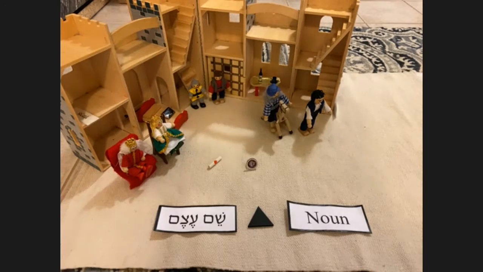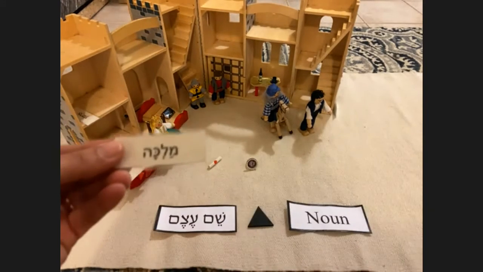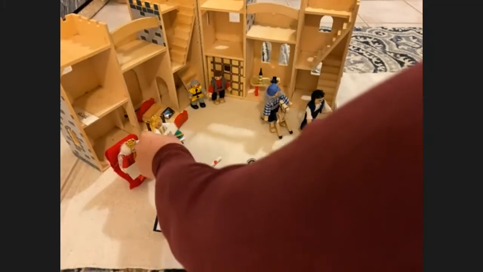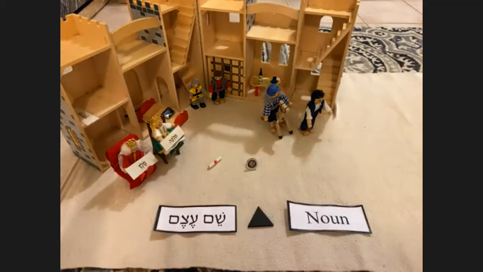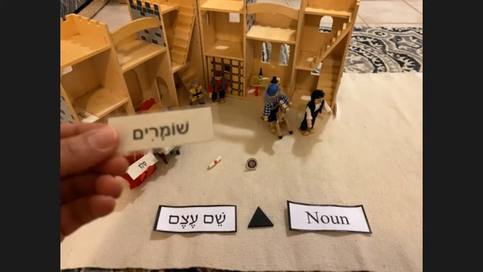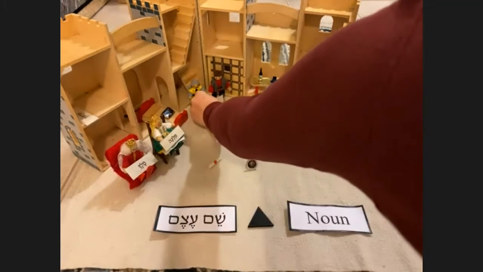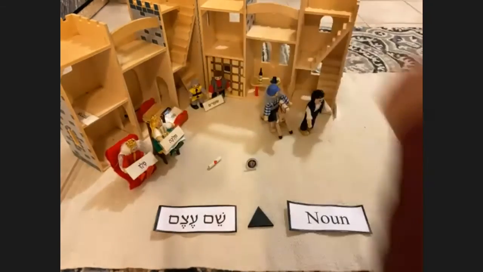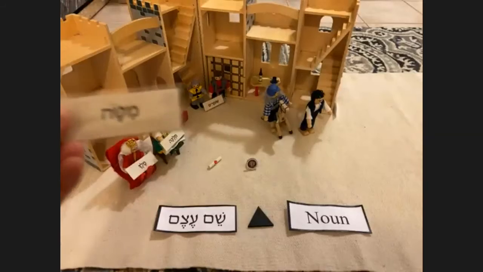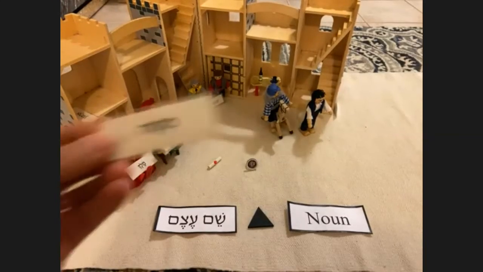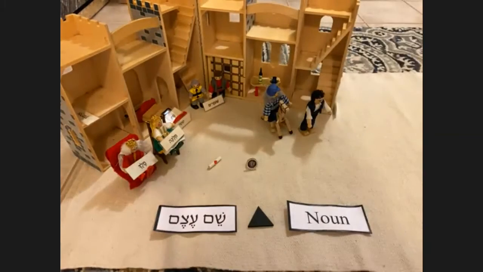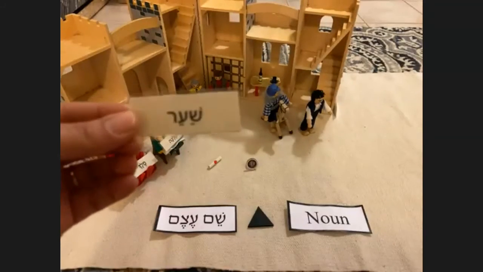Melech is a king, right over here. Malka is a queen, right over here. Over here you have Shomrim. Sefer, this is Sefer. Over here, this is a Mita. Mita is a bed. This is a Shar.